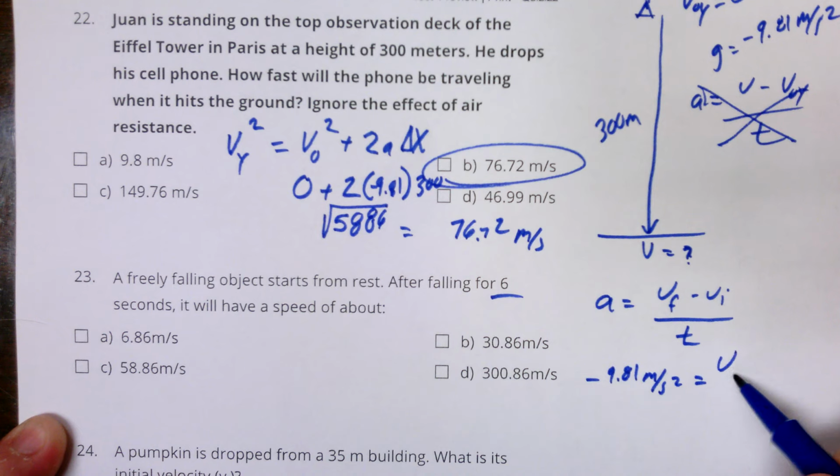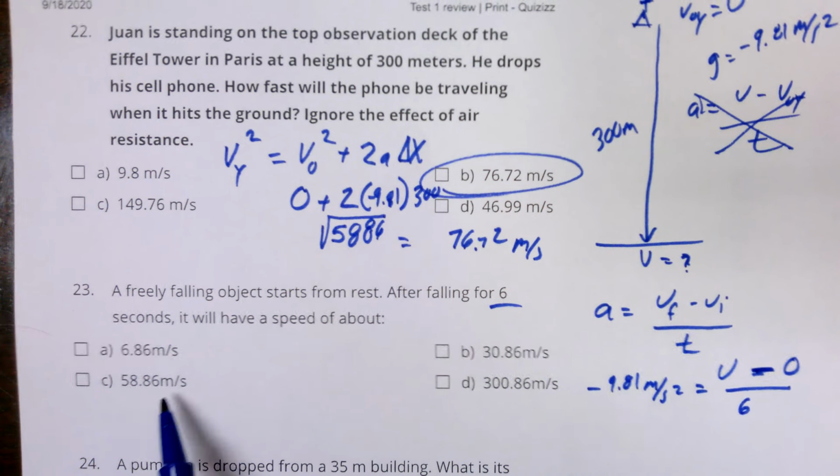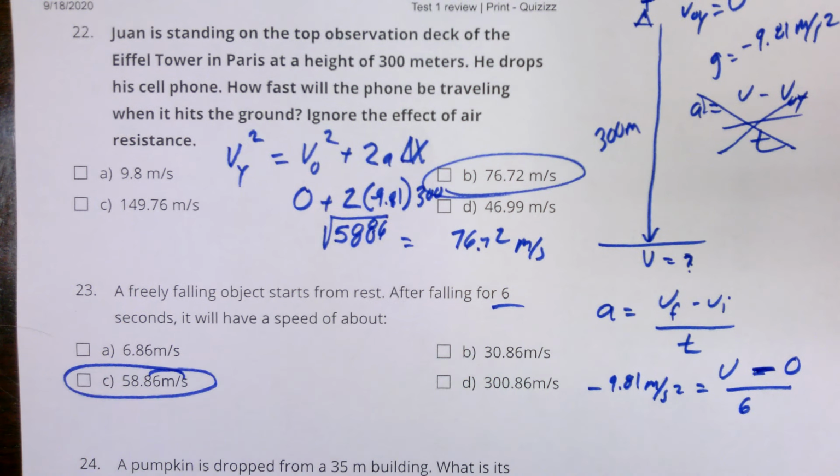I want to know what its velocity is. I know it was starting from rest, so its initial is 0, time is 6, multiply 6 times 9.81. Okay. No, I'm not even going to pull out a calculator to do that. 6 times 9.81, it's got to be that.